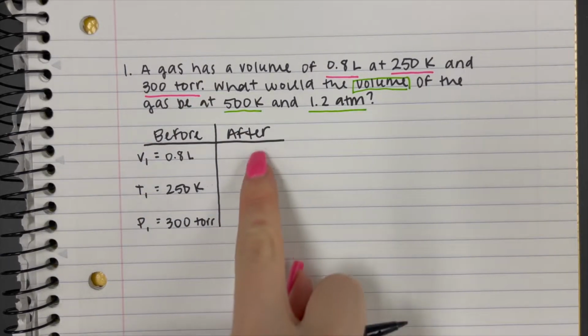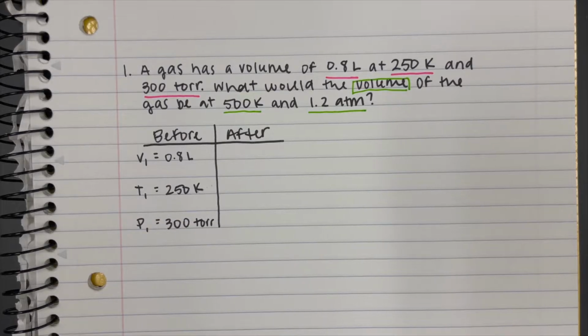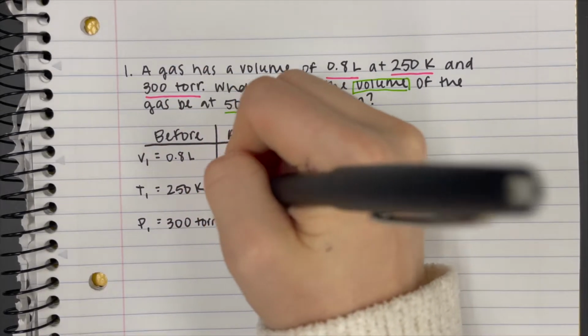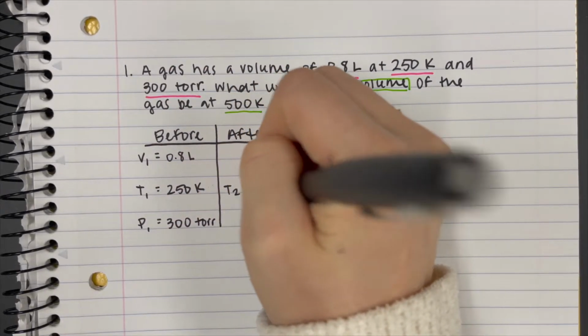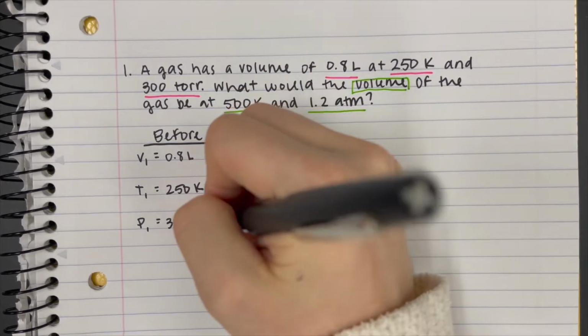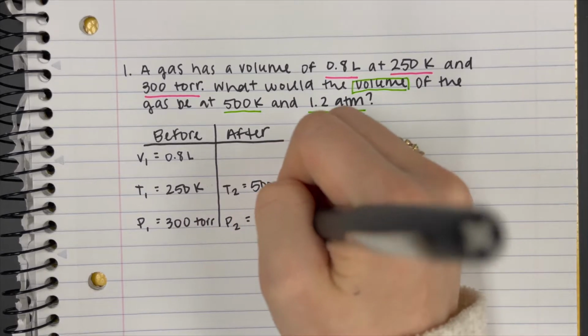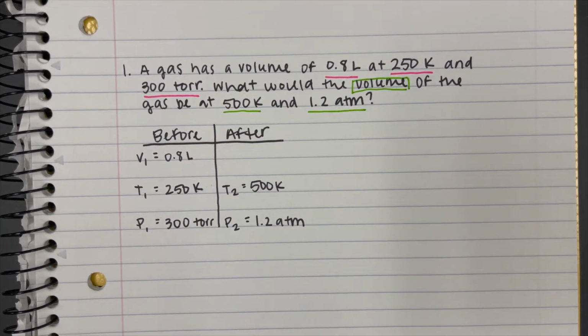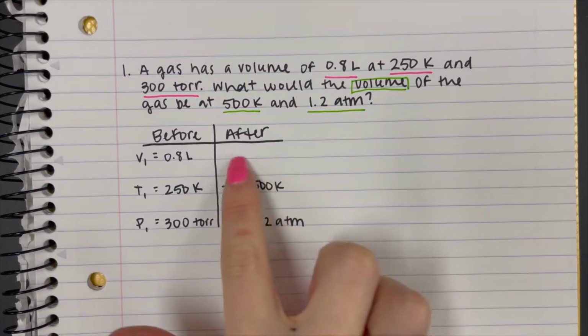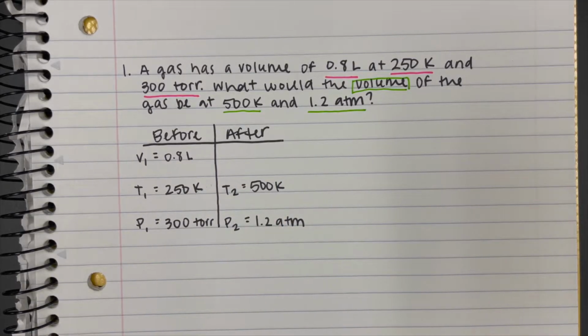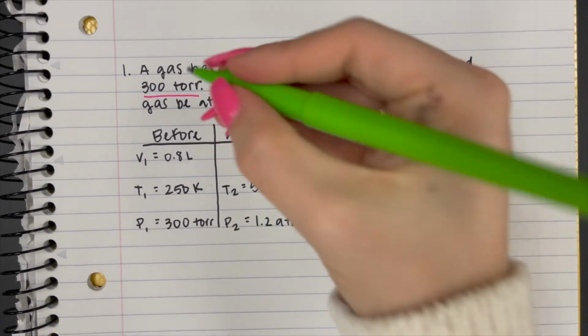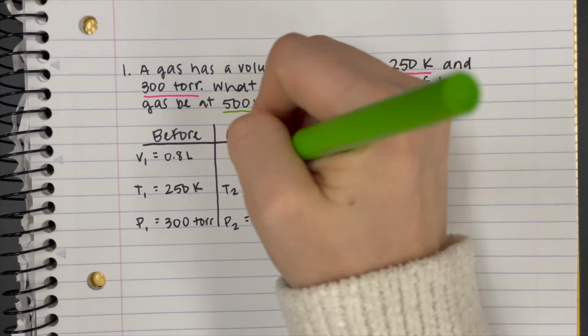And then for my after, I know my temperature and I know my pressure. I have a blank right here because I do not know my final volume. That is what I am looking for.